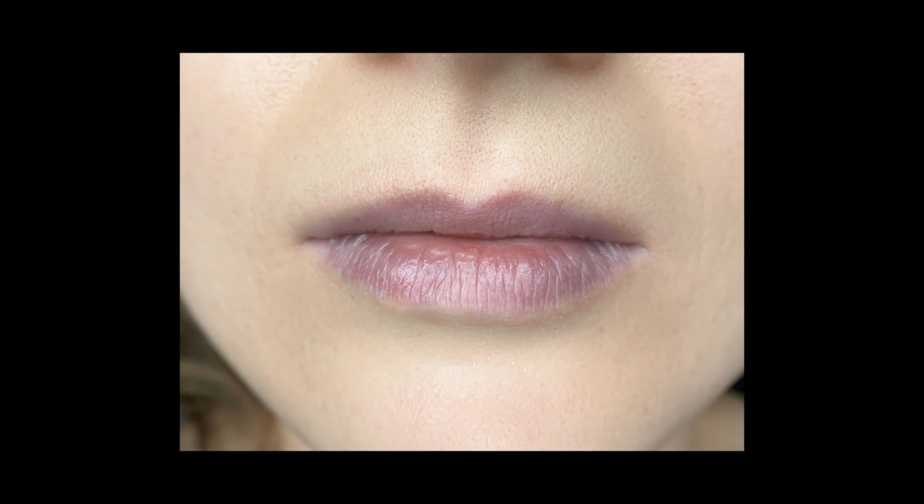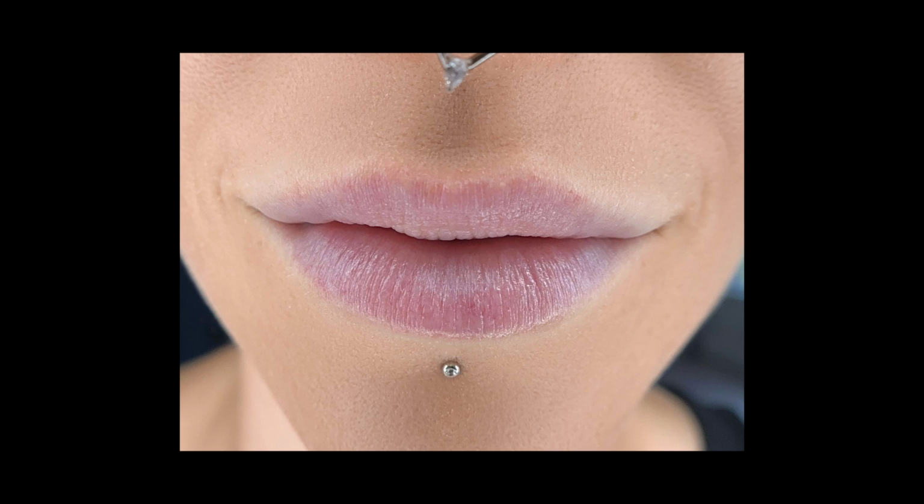Here is another example of a client of mine. You can see her lips are quite pale. The less melanin that is present in the lips, the more pale they will be. There will also be cool undertones. As you can see, they have a bluish look. This client has little melanin content, and again, her lips have a visible cool undertone.